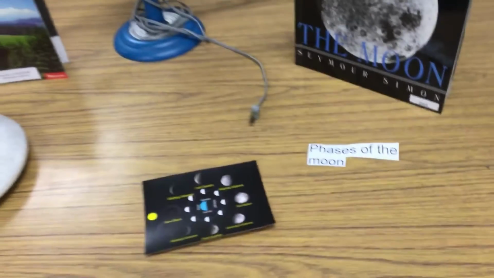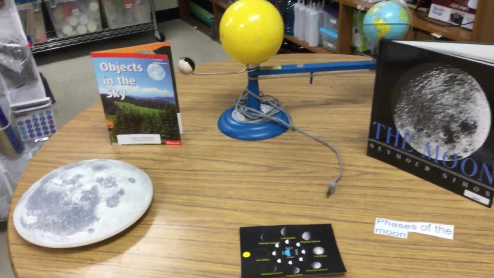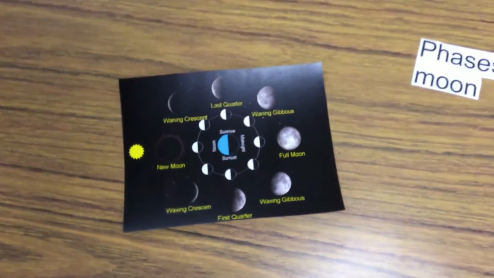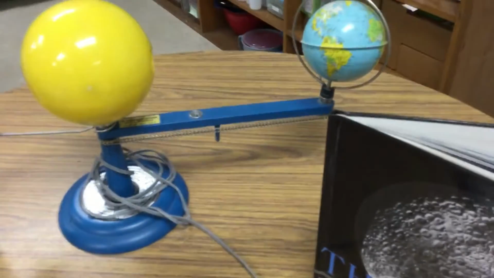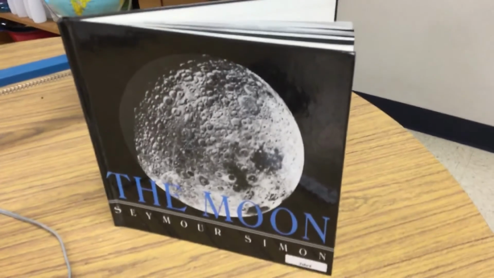Okay, then we're going to take a look at the phases of the moon, because we do learn about the phases of the moon when we talk about El Paso. We talk about all the different kinds of phases of the moon. And here's our model of the phases of the moon. These are also different phases of the moon.